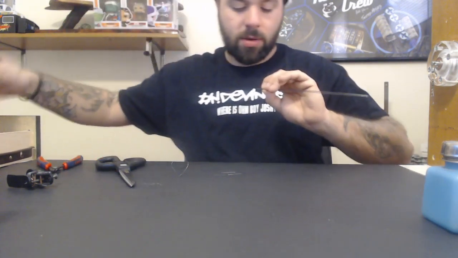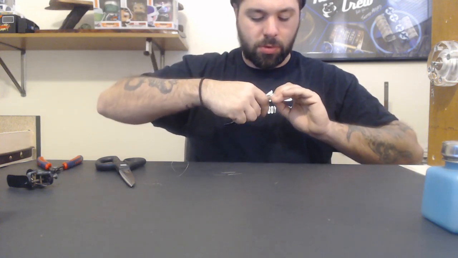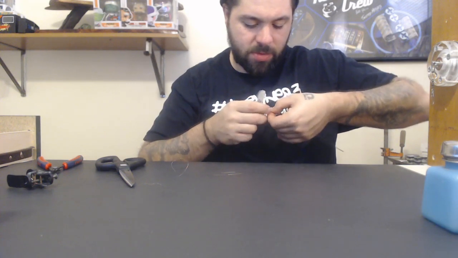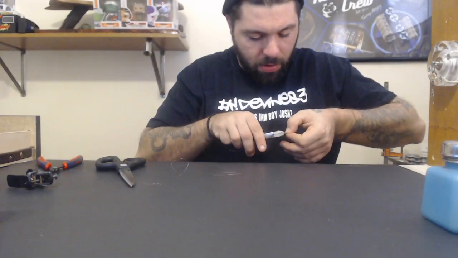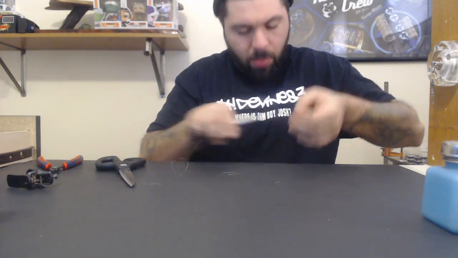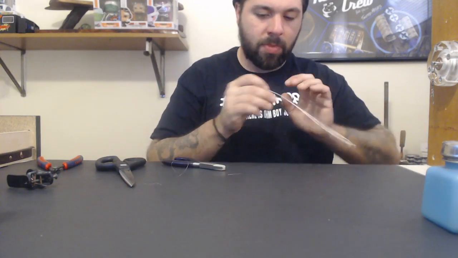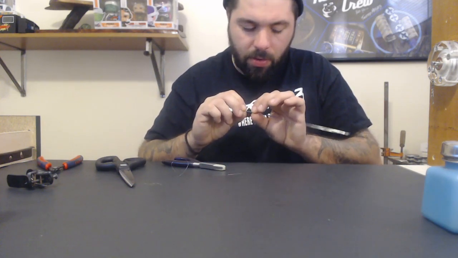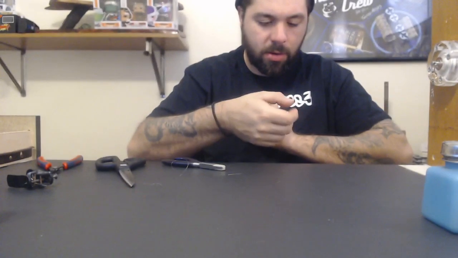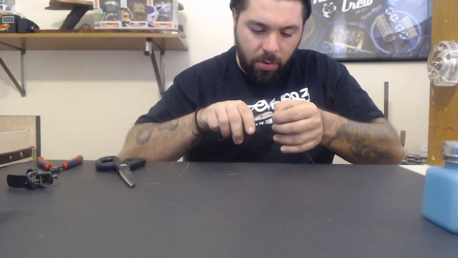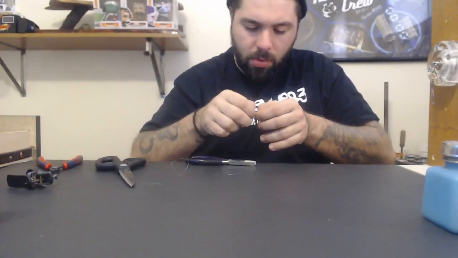Let me see if I could get a good glance at this now. Not really. Not at the moment, I can't. There's going to be one side that looks more indented than the other. And we're going to want that side to be visible on the next step. Oh.